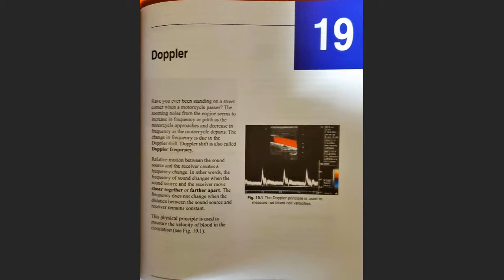I'm just going to be reading with you, but this is maybe a less scientific thing. Have you ever stood on the street corner when a motorcycle passes and you start hearing the engine seem to increase in frequency or pitch as it approaches and then decrease? That's the Doppler shift. The Doppler shift is all about relative motion between the source and the receiver, and it creates a frequency change. The frequency of the sound changes as you get closer together and further apart, and the sound doesn't change when the distance is constant.